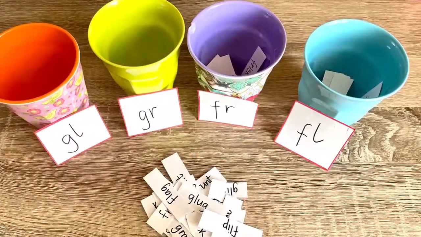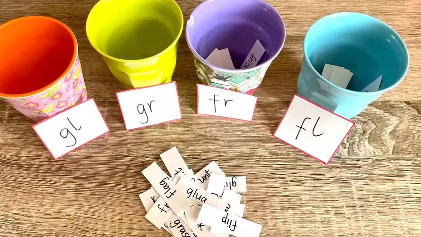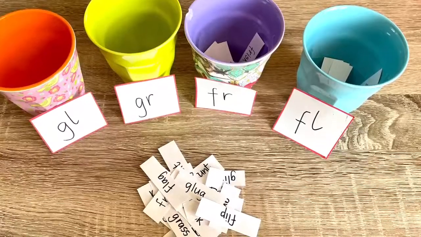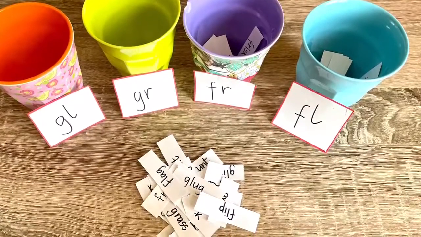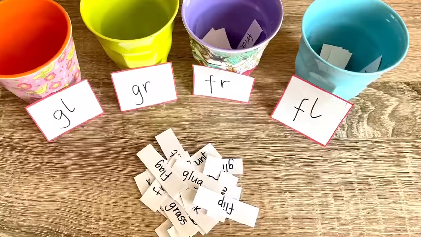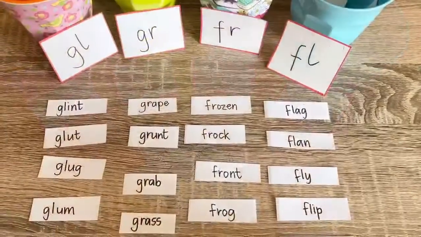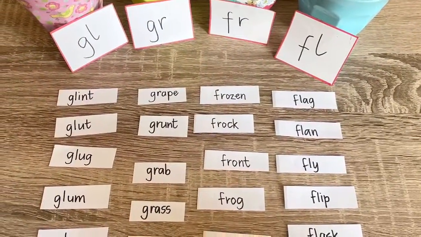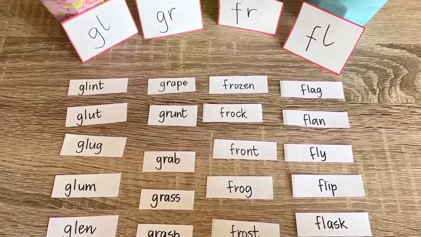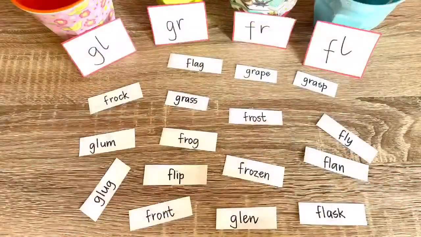Another activity would be to take some of the words and mix them up on the table, and then let your child sort them out into the four blends. Encourage your child to read each word out loud. Help them if they are stuck.